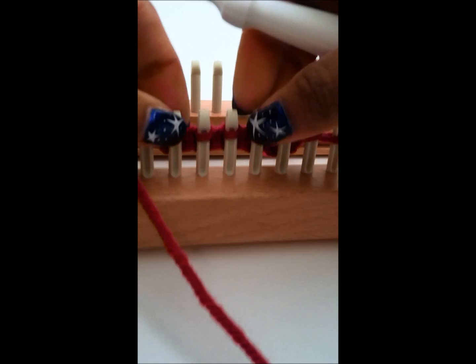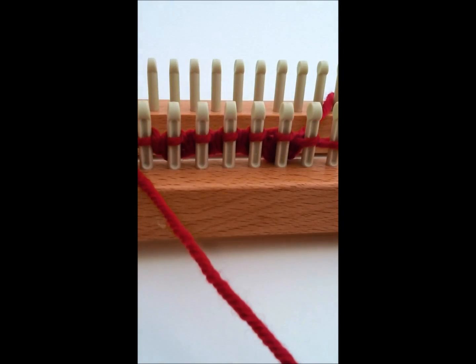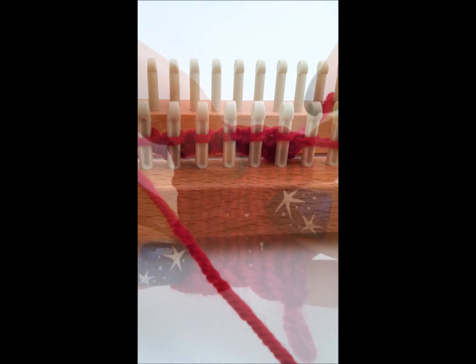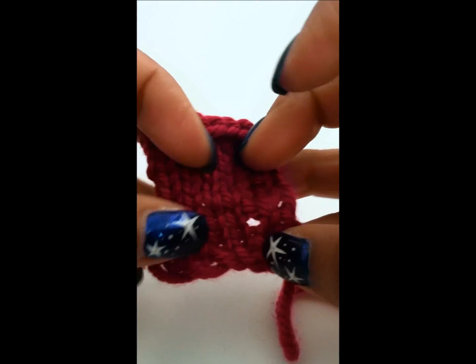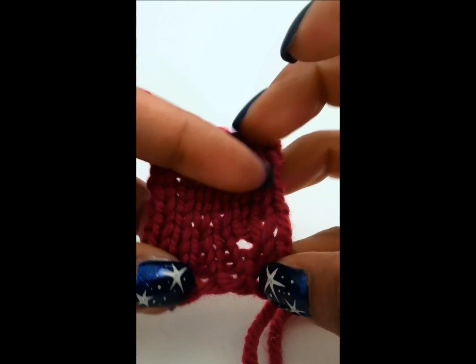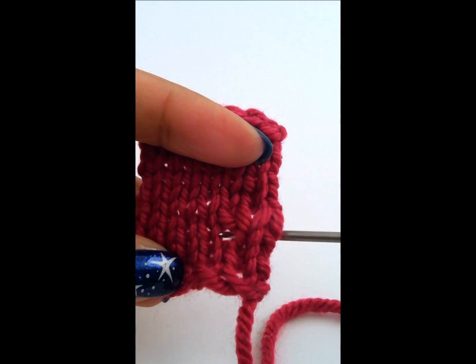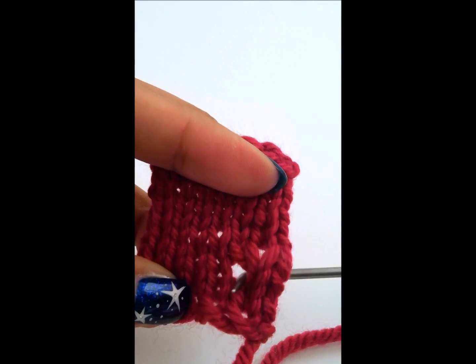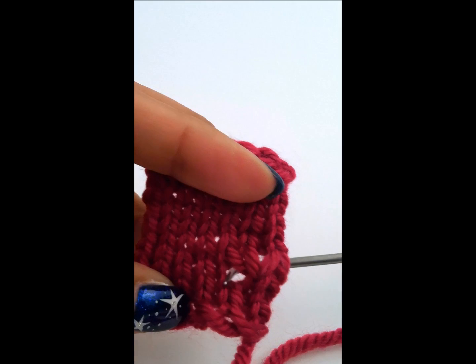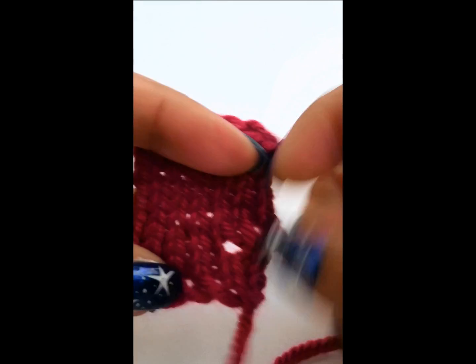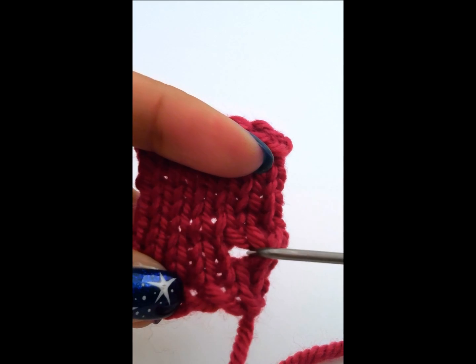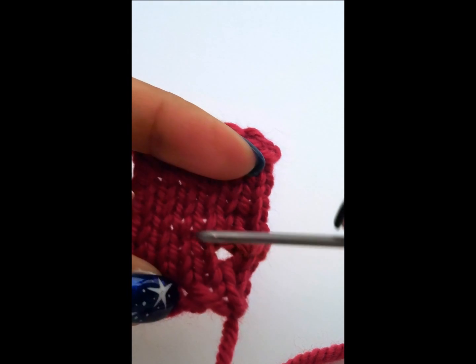Again, a yarn over is used to create an increase, to create one more stitch. Here is the small sample that I did, and this is where we increased. You can see the small little hole that was created by the yarn over. So here we have the 2 stitches that we knitted first, then the yarn over, and then the knitting to the end.